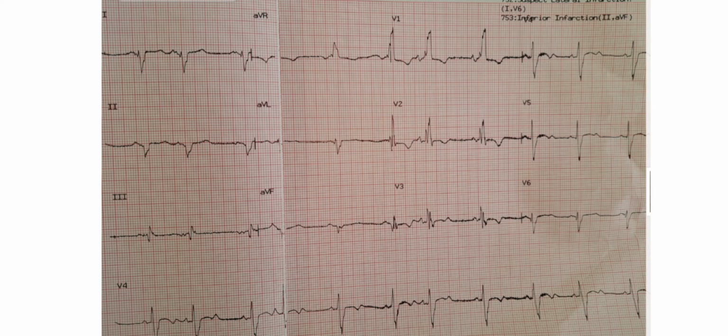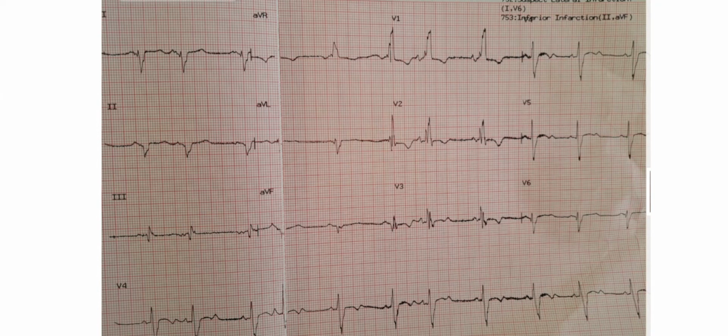So in this case, let's check for the rhythm pattern. You can see that this is irregular. Even before you start trying to count the boxes, it's irregular. Look at this distance. This RR interval is very long compared to this one.